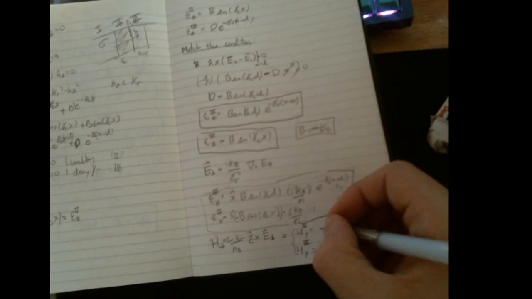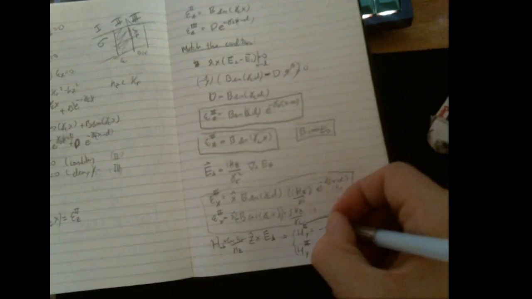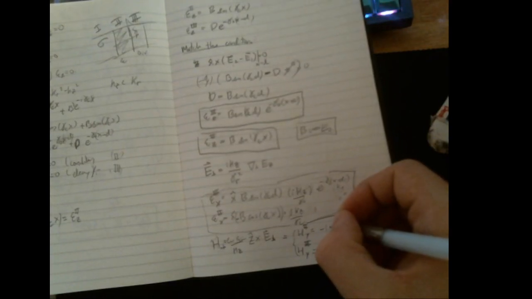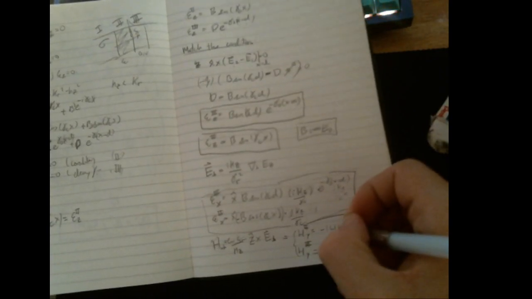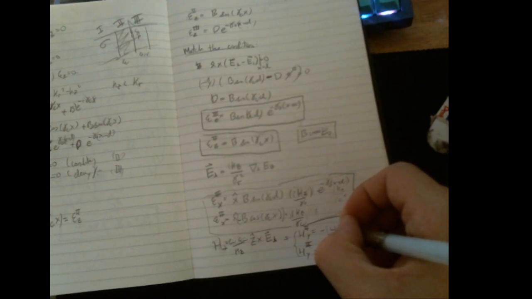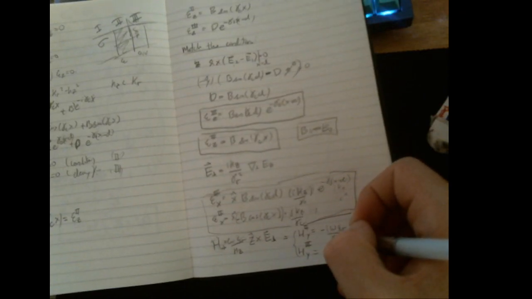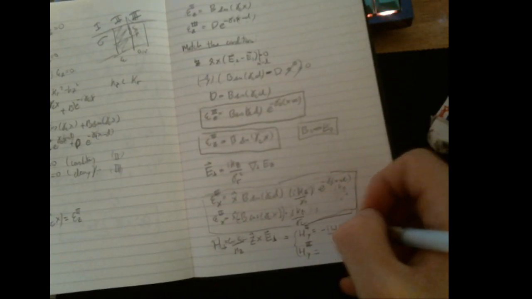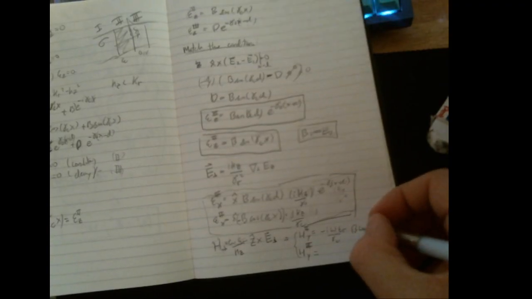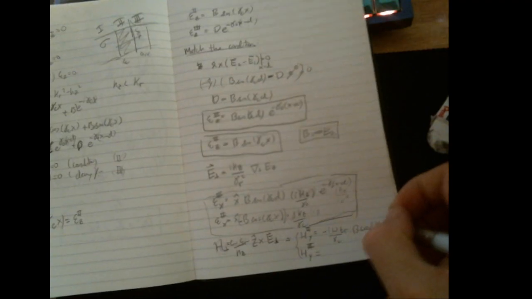We get minus i omega epsilon r over omega c b cos gamma c x.